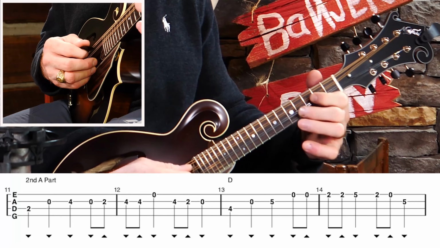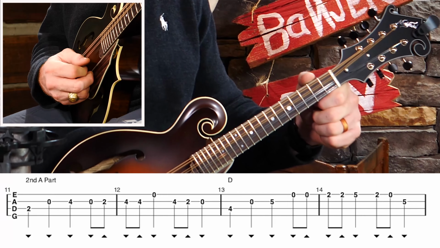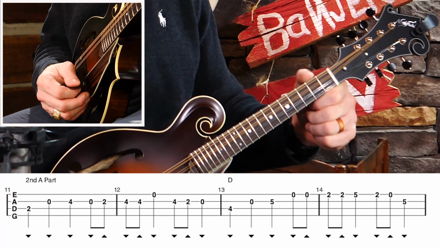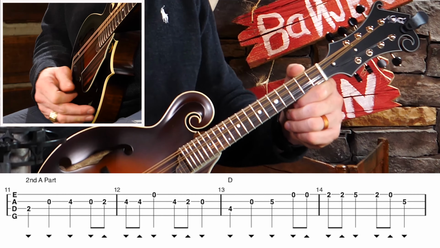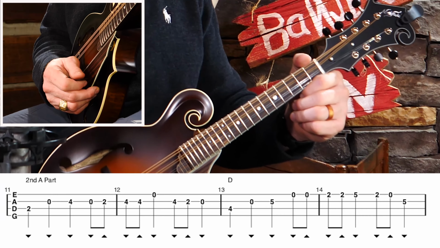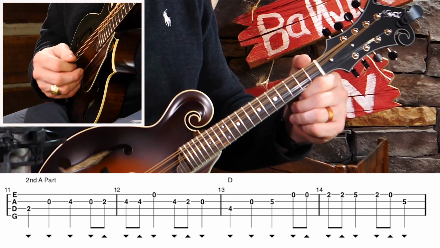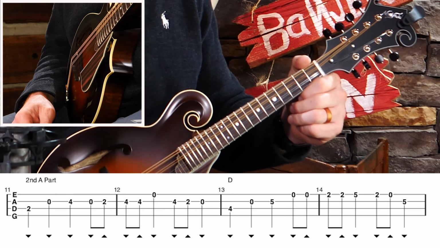So instead of starting it out like we did at first, we're going to grab that A note on the way up there. It's just an example of what you can do. If you're asking the question, well, why do I know that I can do that? Well, you don't really. That's something that just kind of comes as you begin to hear it and play it more. That open A string is in an A chord, and that's what we're playing over, so that gives it a little bit of legitimacy, right?